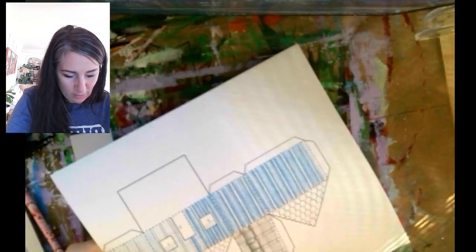And it is a little bit persnickety is going to be the word I'm going to use. You might fumble with it a little bit. Sometimes an extra set of hands can be helpful, but you don't need them. You'll see I'll be able to get it done even just by my lonesome.